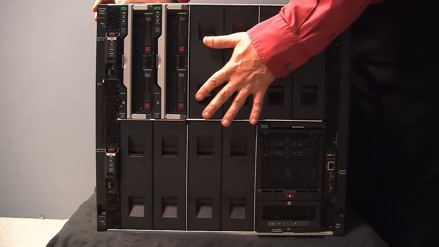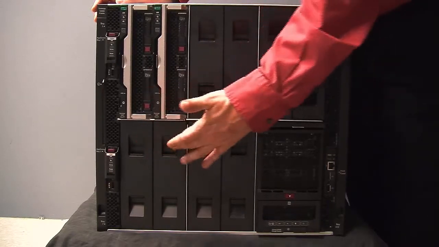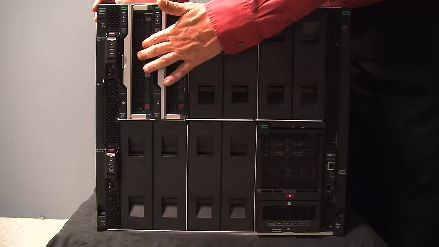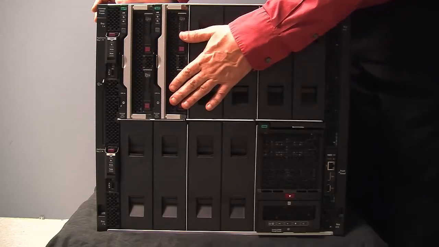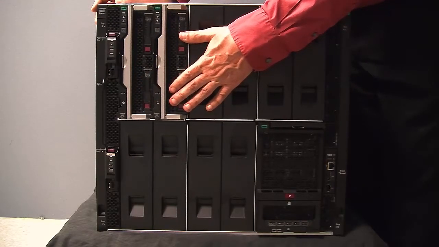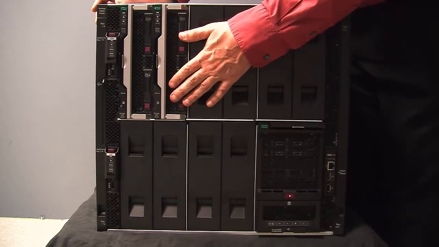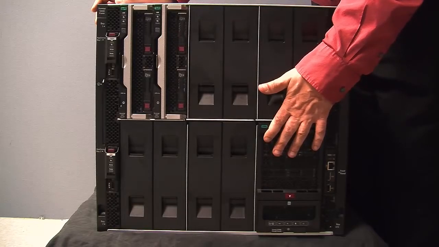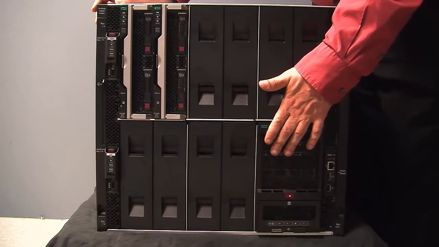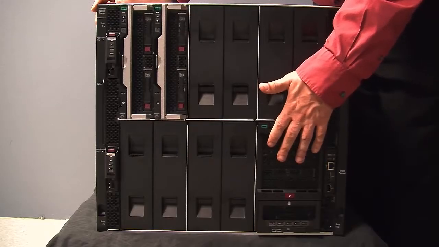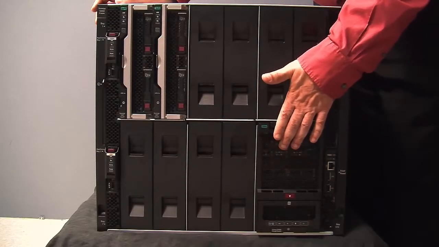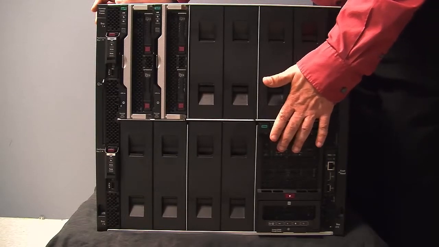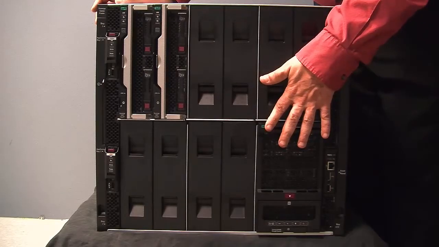Now this solution can hold 12 half-height compute modules, right? And I have 2 Synergy 480 Gen9 compute modules installed. There's also double wide modules, and this is my composable storage solution for this box. And I could certainly connect up external SAN-based storage, but this is just internal storage that can be used. This is a D3940 module. I'll save a tour of these components for other videos.